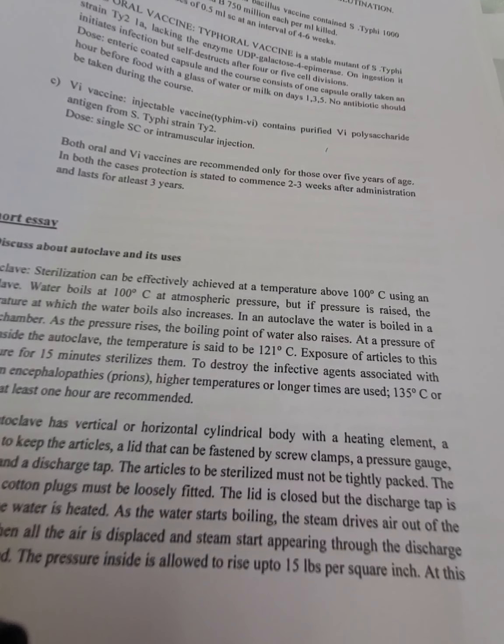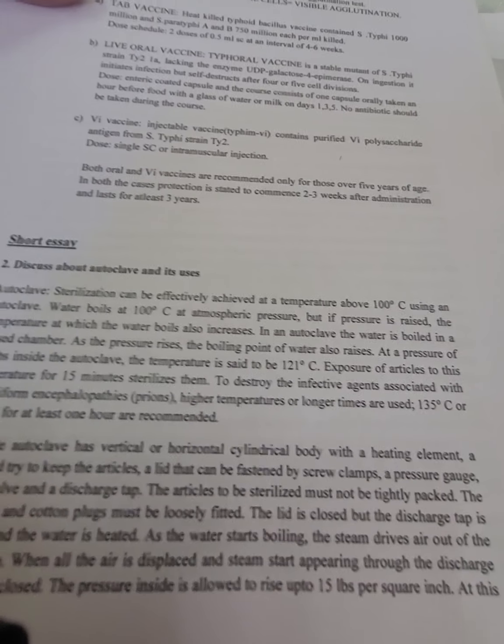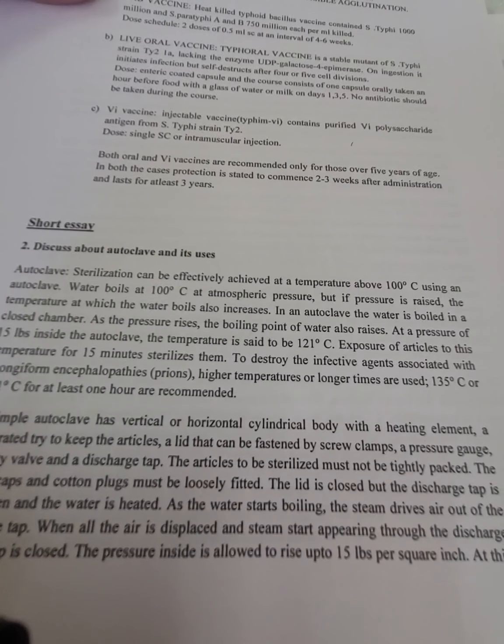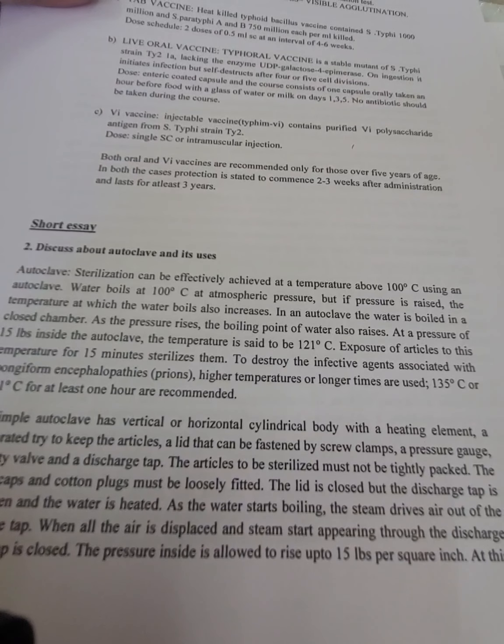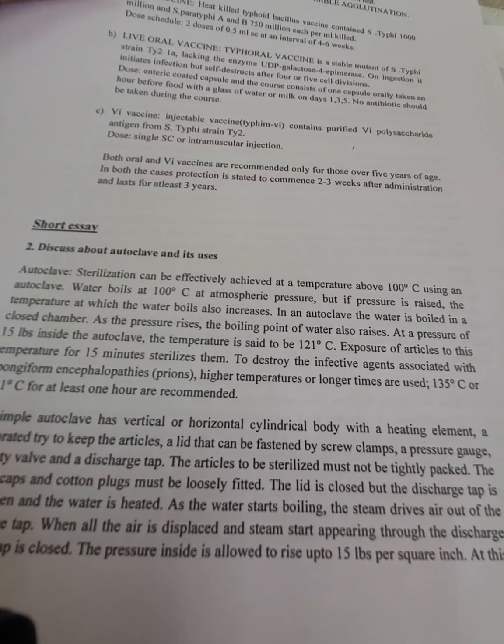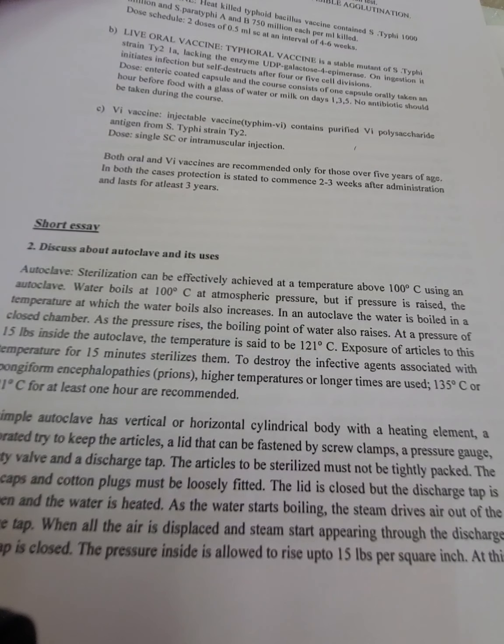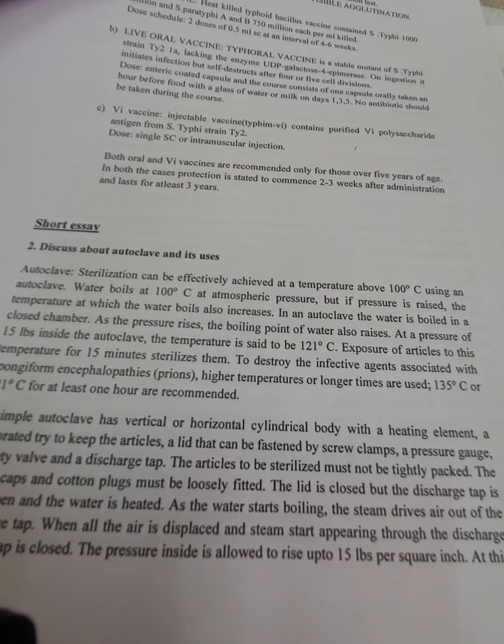So CBME autoclave can be asked as a 5 marks question. What is autoclave? Sterilization is effective at 100 degrees centigrade. And what is the principle of autoclave? It's just like a pressure cooker that you use in your kitchen. It's economical and sterilizes instruments, everything.